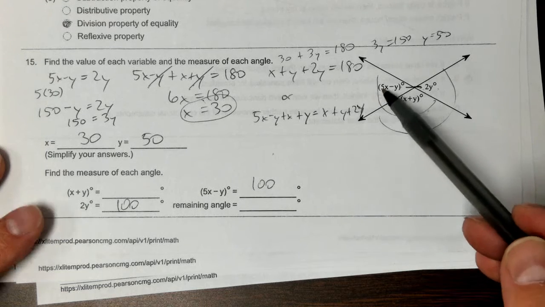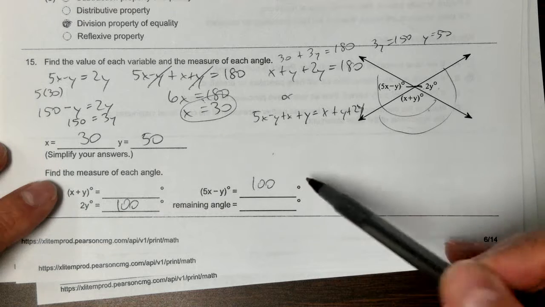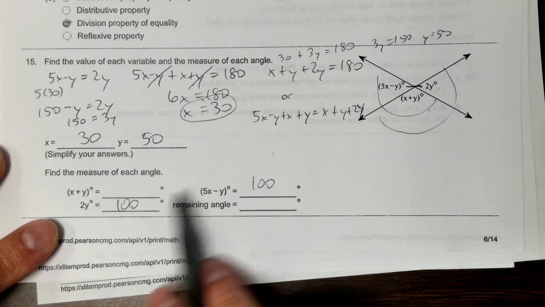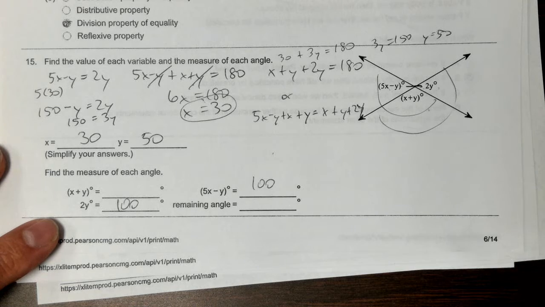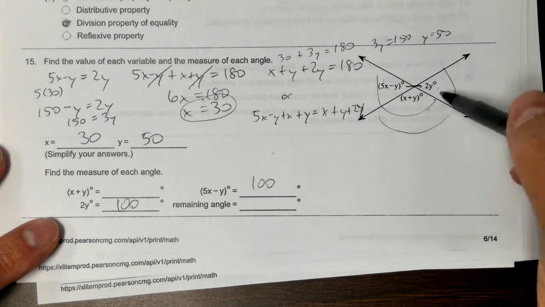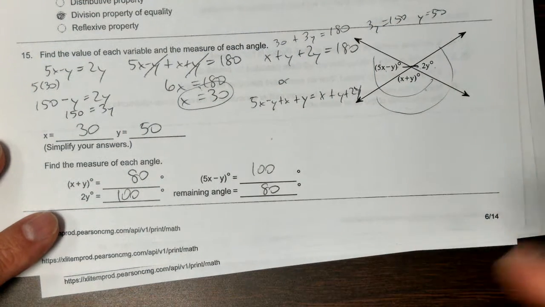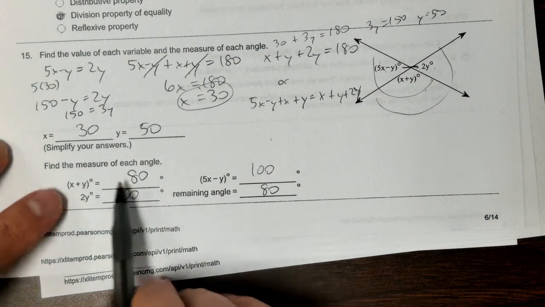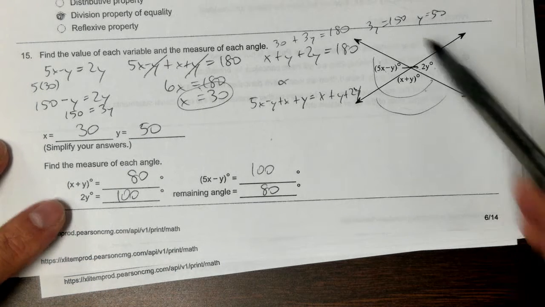It's basically 5 times 30, it's 150, minus 50 is 100. So these two match, and then the others have to add up, you know, to 180. So this is going to be 80 and 80. Or you could just say 30 plus 50 is 80, and then the remaining angle is the blank one.